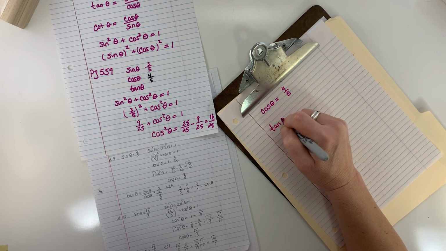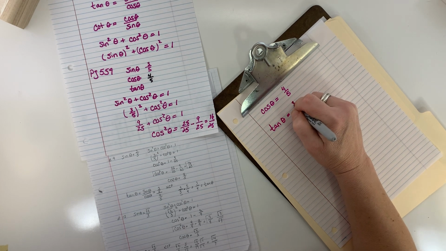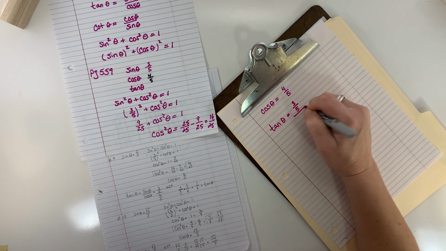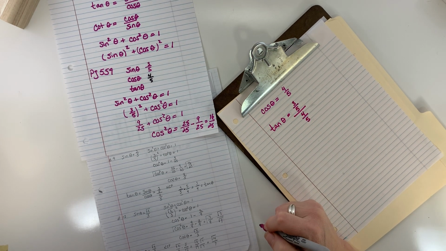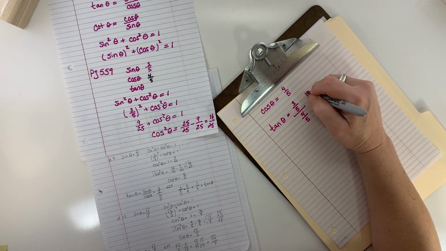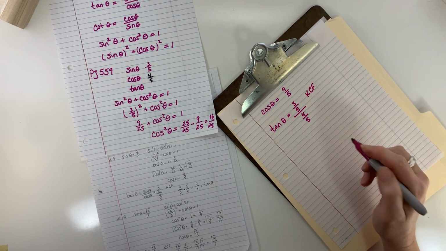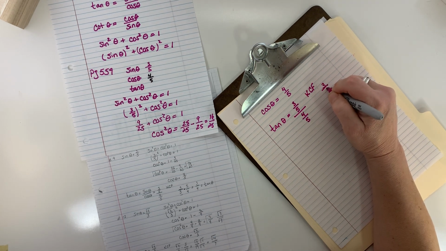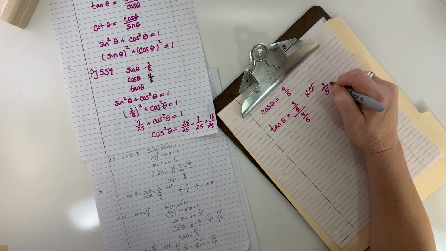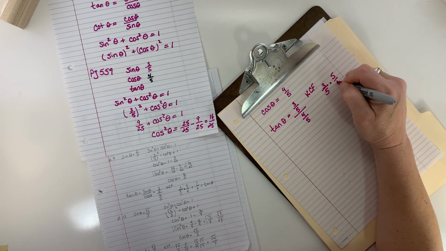So tan of theta is equal to the sine of theta, which was given, that is 3/5, divided by 4/5. Now, if you remember from algebra class, we did something that we called keep, change, flip. When you have a fraction divided by a fraction, you keep your first fraction, you change it from division to multiplication, and you flip your second fraction.